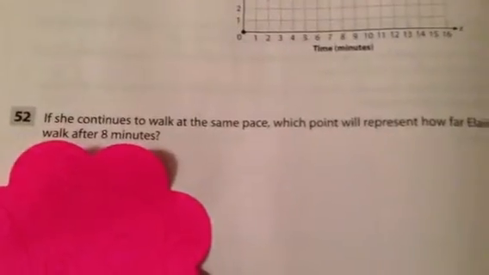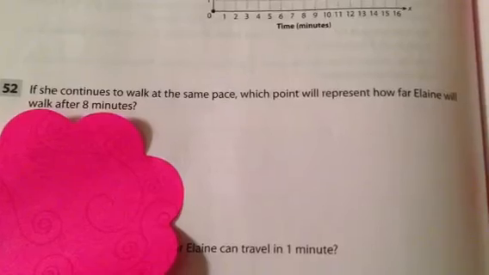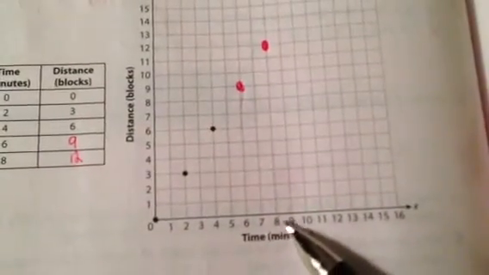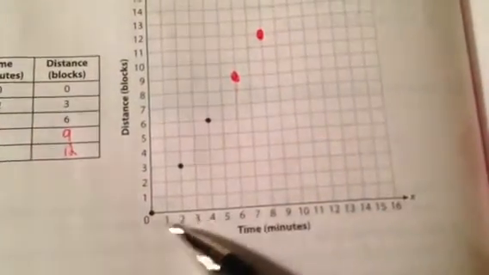Okay. So if she continues to walk at the same pace, which point represents how far she will walk in 8 minutes? So I already did that when I did my chart. In 8 minutes, she'll walk 12 blocks. And I can see that point. In 8 minutes, 12 blocks. So this is 8, 12, because you have to walk 8, then up 12. Here it is. So walk 8 and then go up 12.